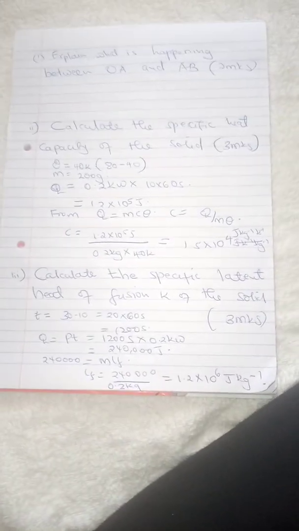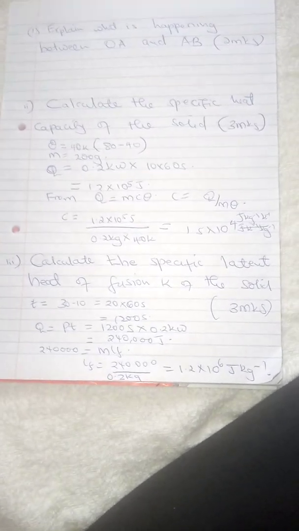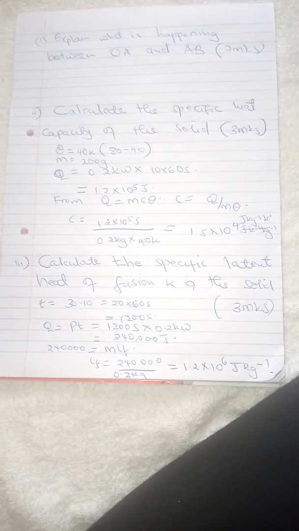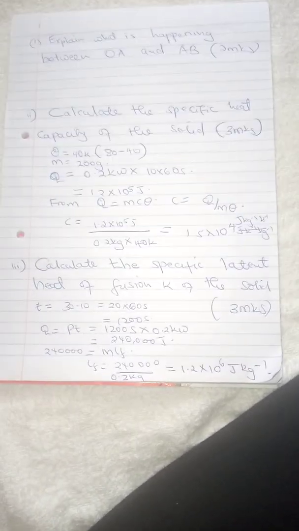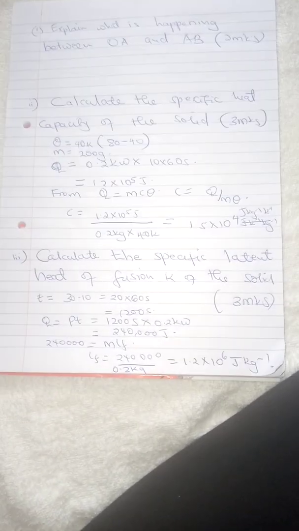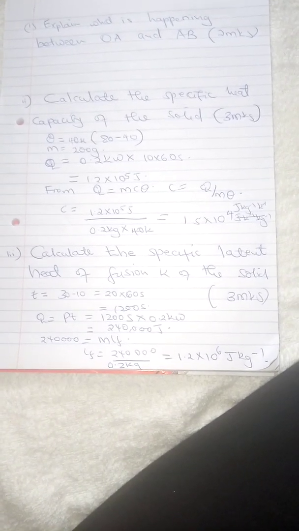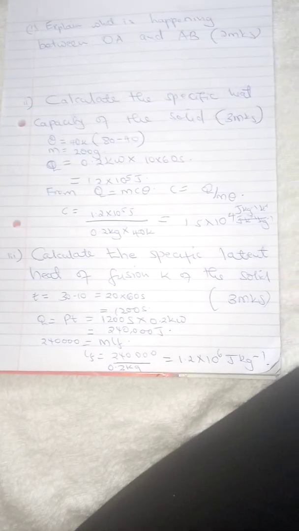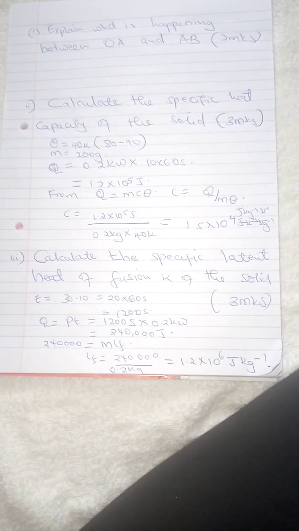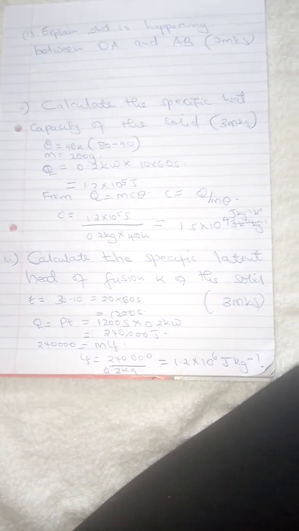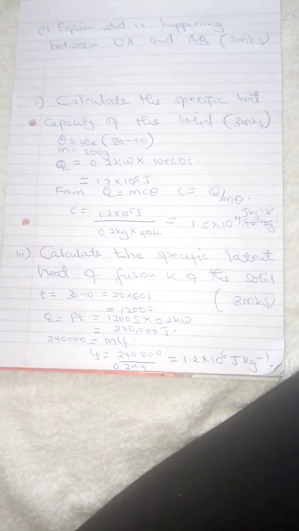So interpretation of graphs becomes very important, especially since we find much of this work under linear motion. I've discussed the graphs of linear motion on View SASA under paper 1 and also the review of paper 1. So I'm kindly requesting that you go through the revision of the 2019 KCSE for you to be able to interpret the graphs quite well.